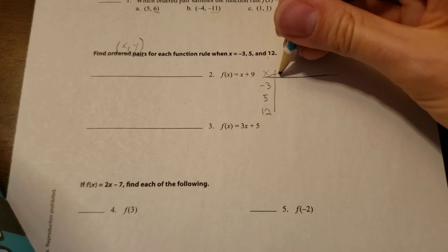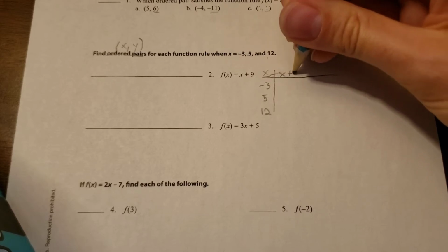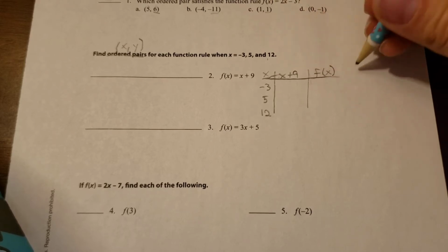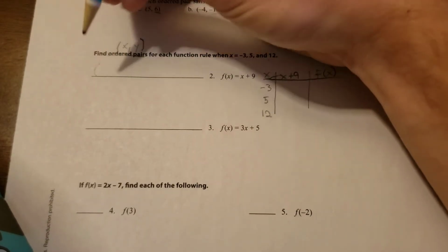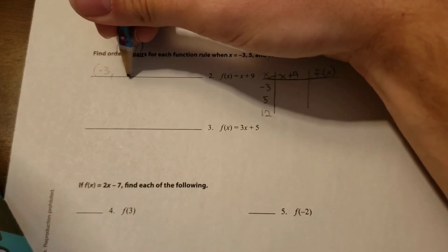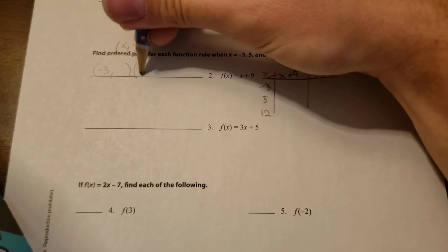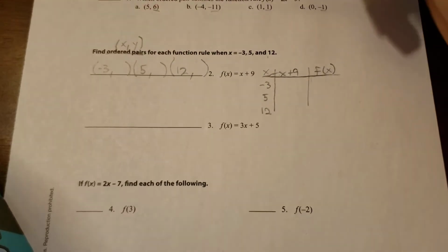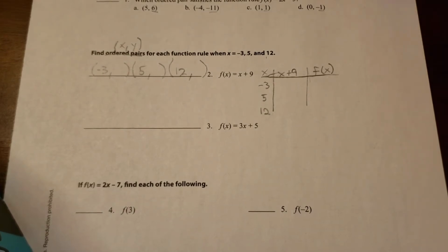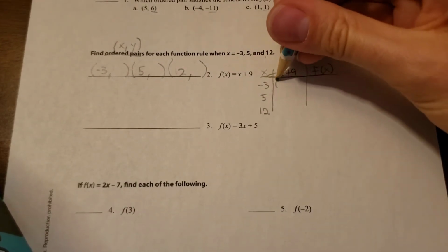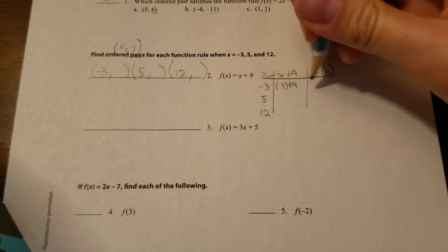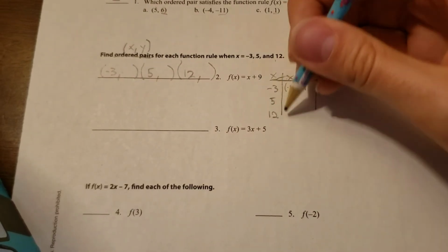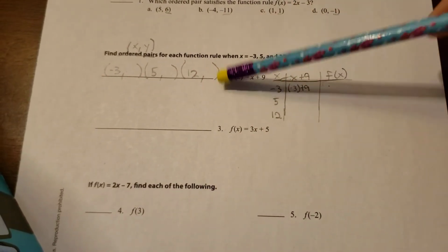And let's see, x plus 9, f of x, right? Because that's what it's asking. And then giving me the -3 comma, 5 comma here and 12 comma here. That's how I would set it up. This will be -3 plus 9. What does that equal? Boom, put it there. 5 plus 9. Boom, put it there. So on and so forth. Pretty straightforward, right, guys? So you'll do that for numbers 2 and 3.